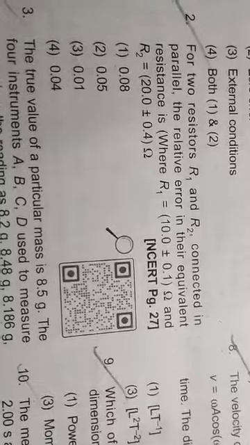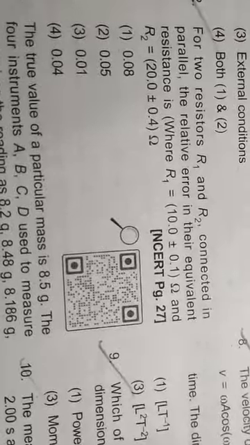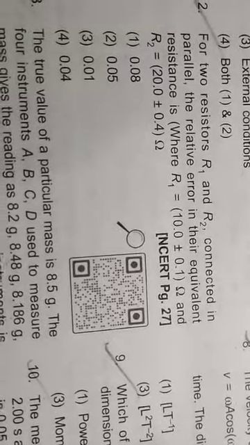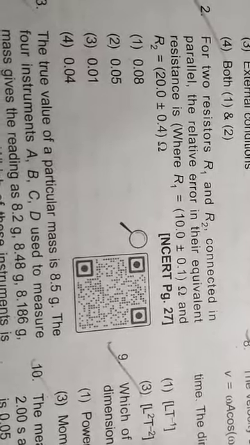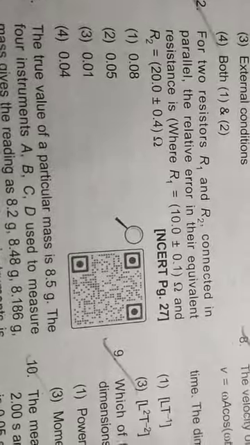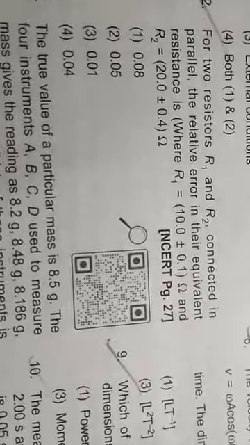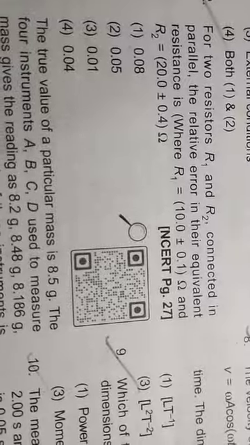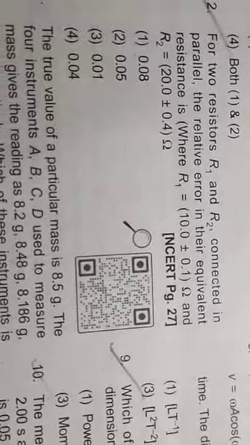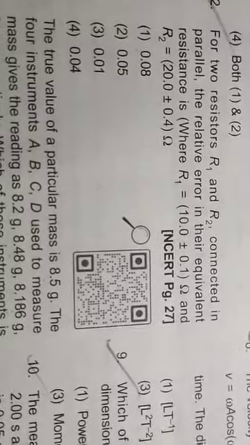Number 2 is saying that for two resistors R1 and R2 connected in parallel, the relative error in their equivalent resistance is, where R1 is 10.0 plus minus 0.1 ohm and R2 is 20.0 plus minus 0.4 ohm. First option is 0.08, second option is 0.05, third option is 0.01 and fourth option is 0.04. Now we will move on to its solution.